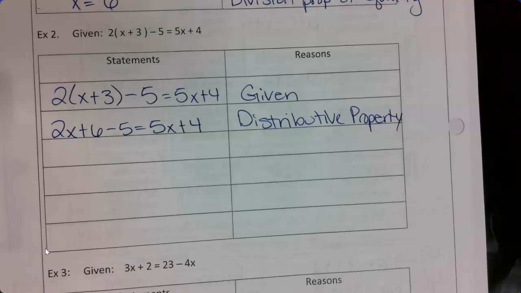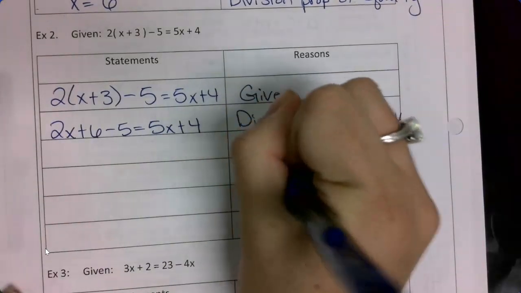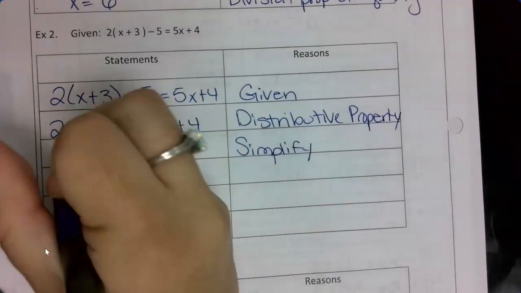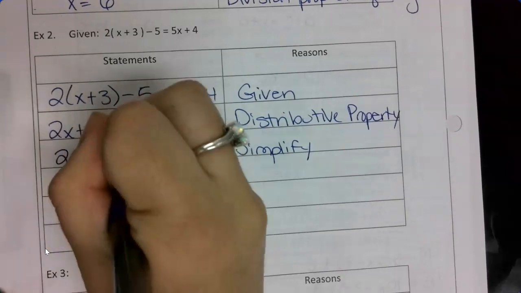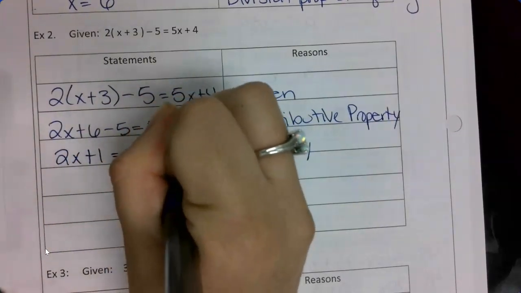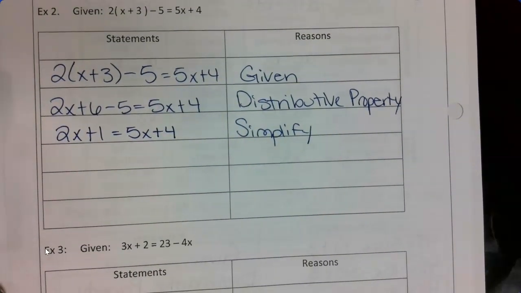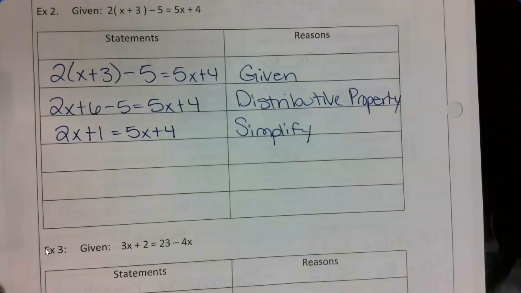Okay, the next one. And what do we get when we simplify? My next step: not addition, because everything's currently positive, but I need to move it over.